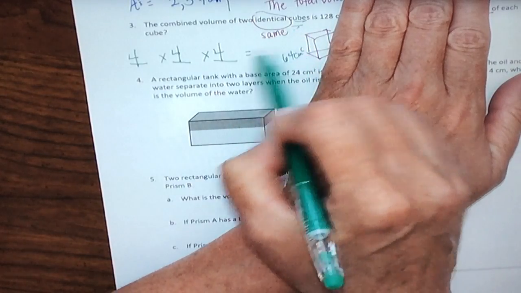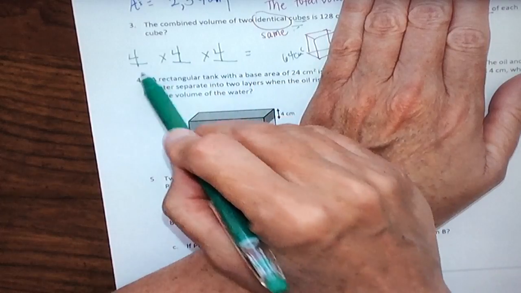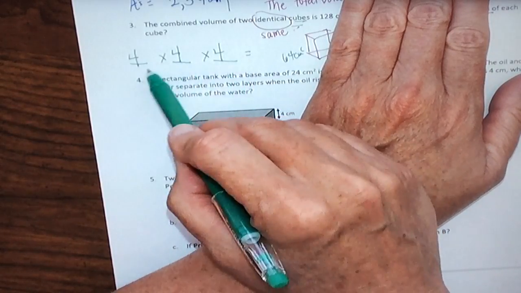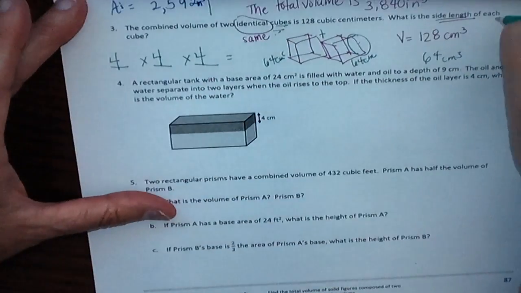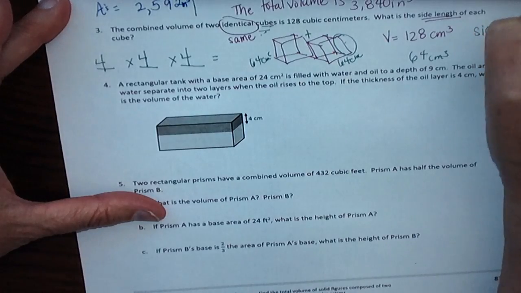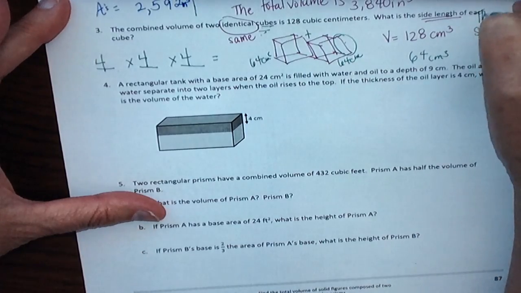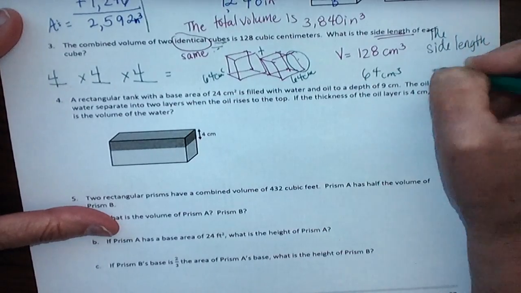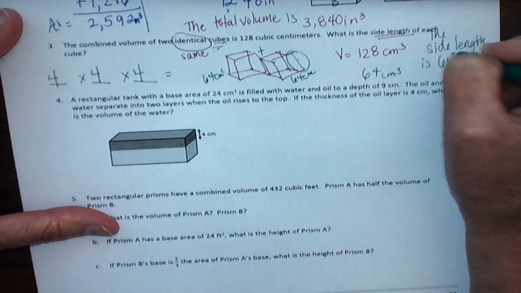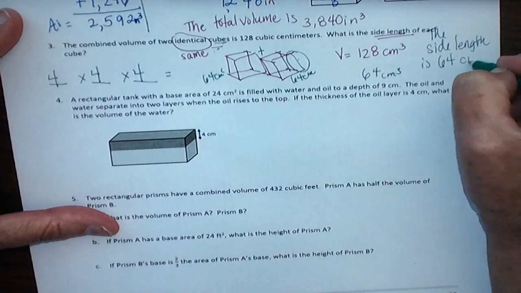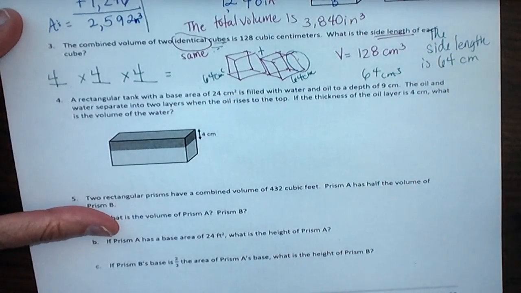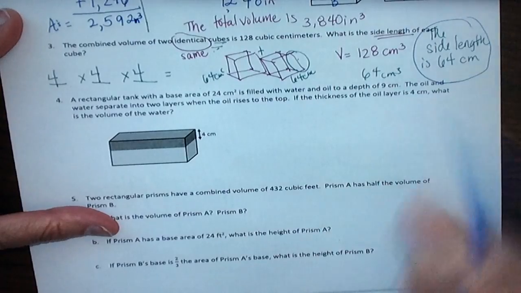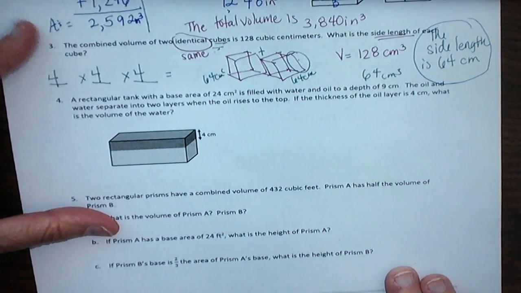And if they're all the same, that means when I go to multiply, they have to have the same number in each one. So 4 times 16 is 64. So the side length is 64, and this is just centimeters because we only had one length. Ooh, I'm kind of impressed with myself.